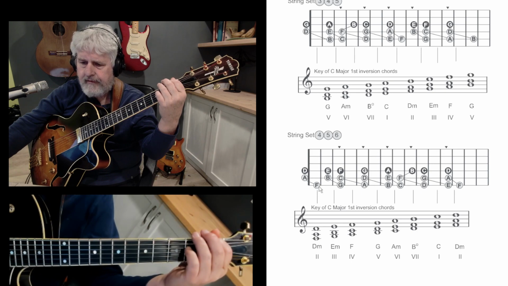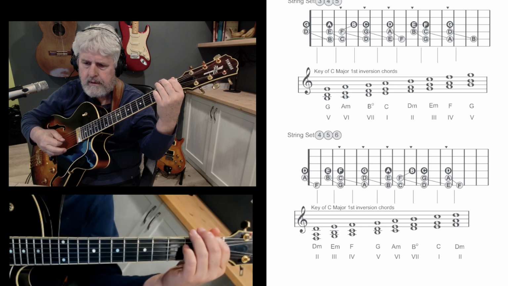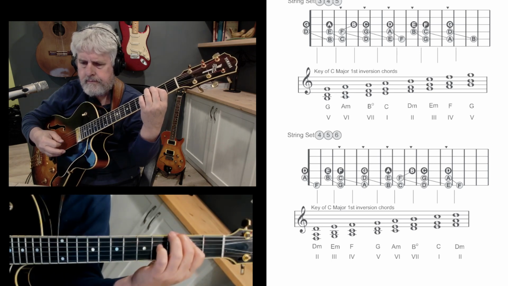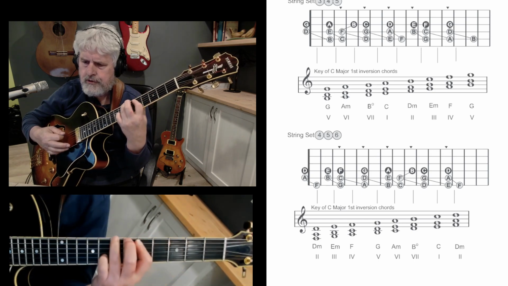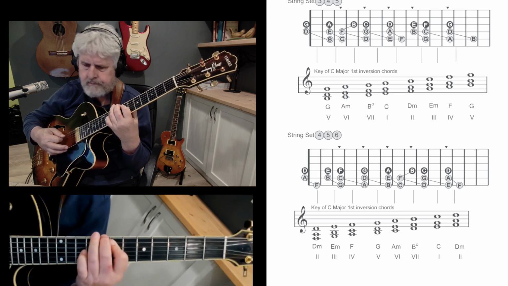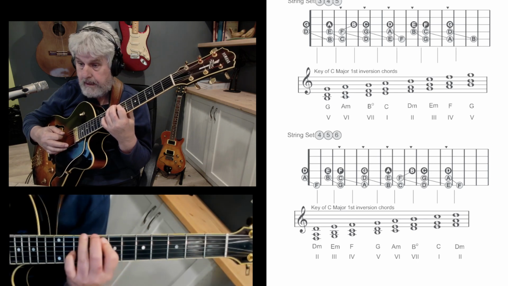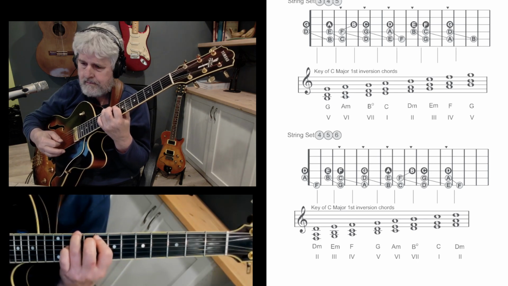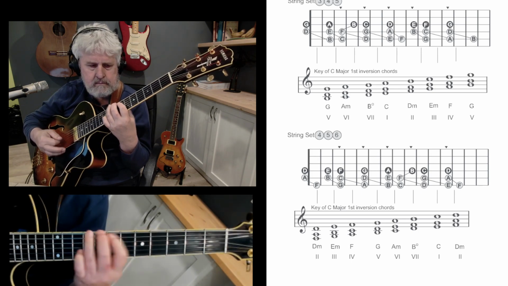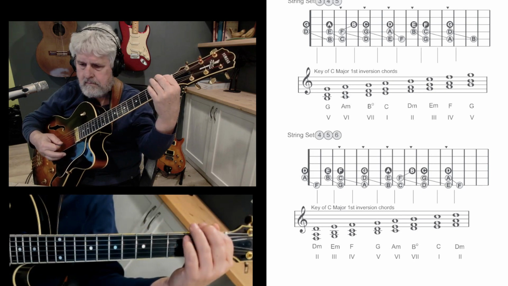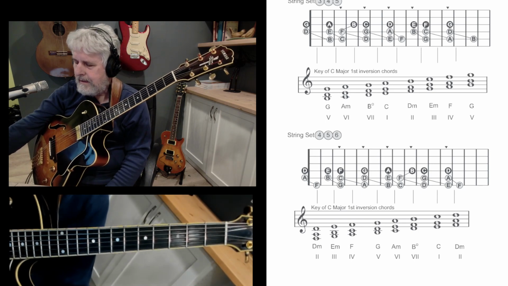So here we have a D, F, A, and that would be a D minor chord, first inversion, and then E minor, and F major, G major, A minor, B diminished, and then back down. Okay, so that'll give you an idea.